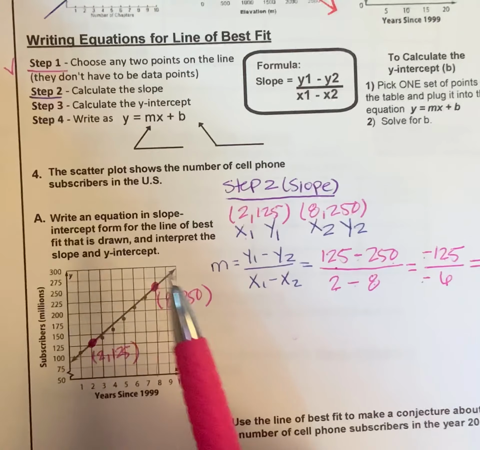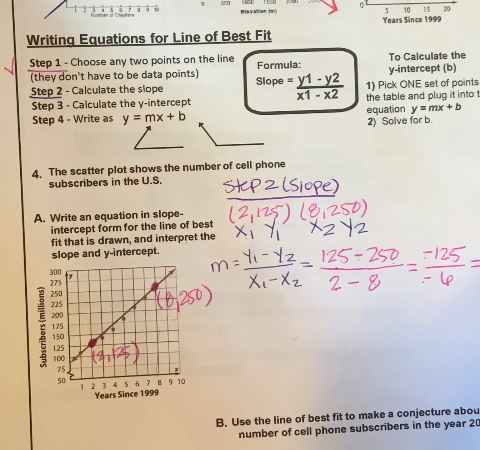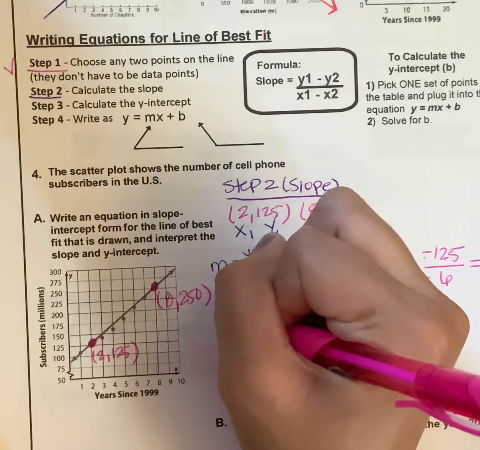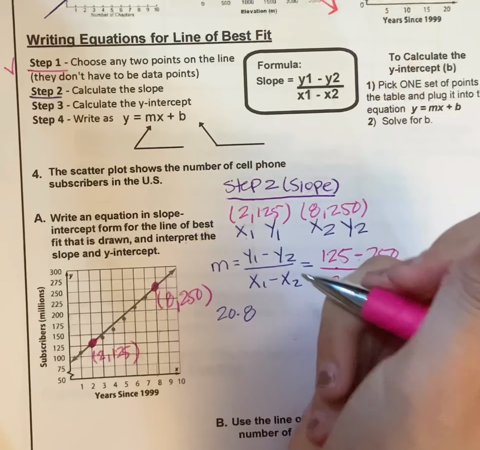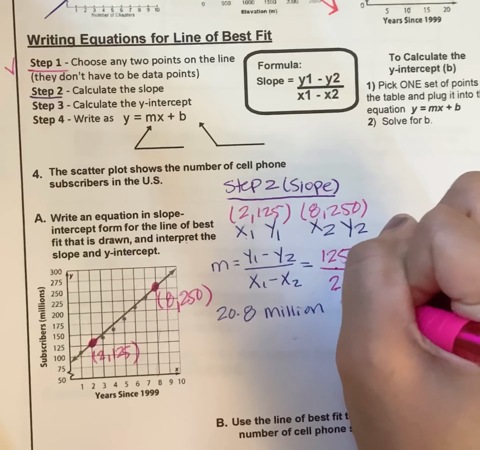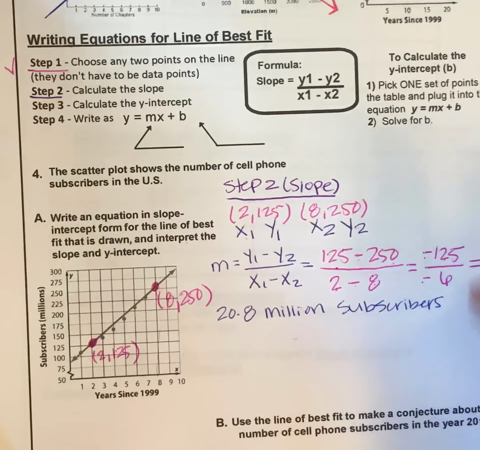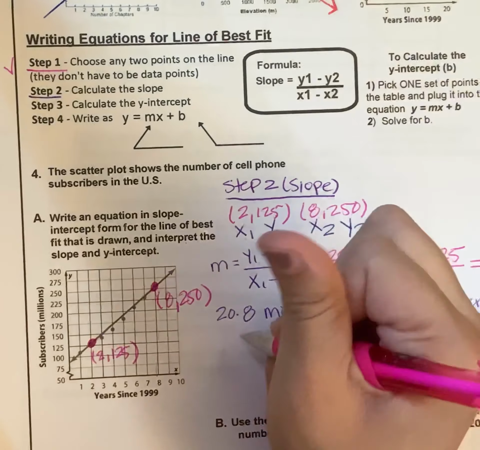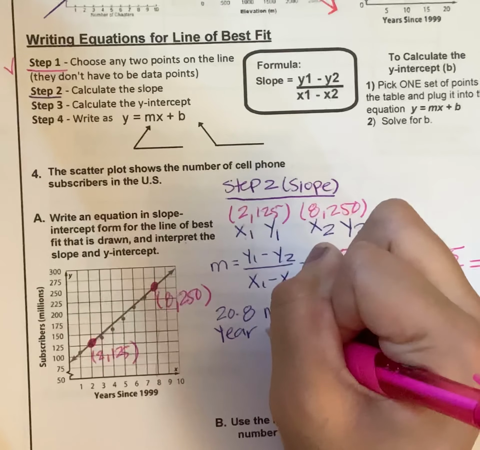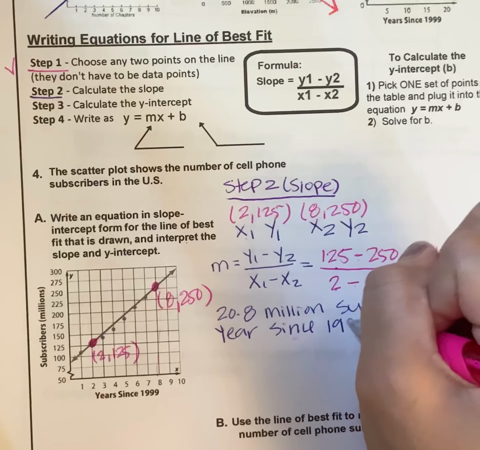What this means, because the question says to interpret the data, interpret what this answer means. In terms of the question, this means that 20.8 million subscribers per year since 1999.